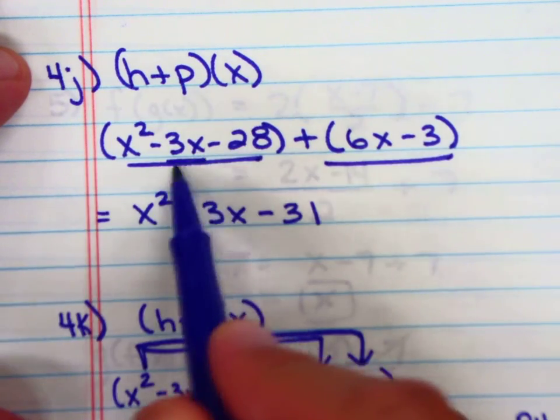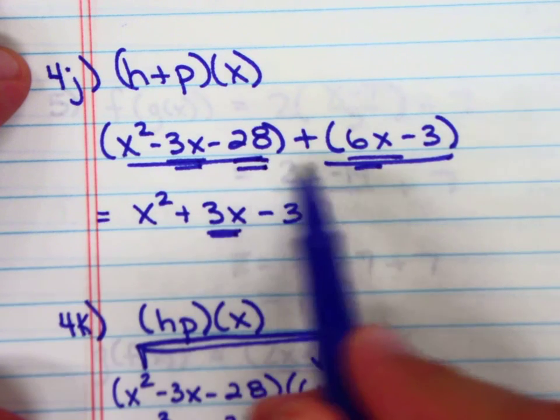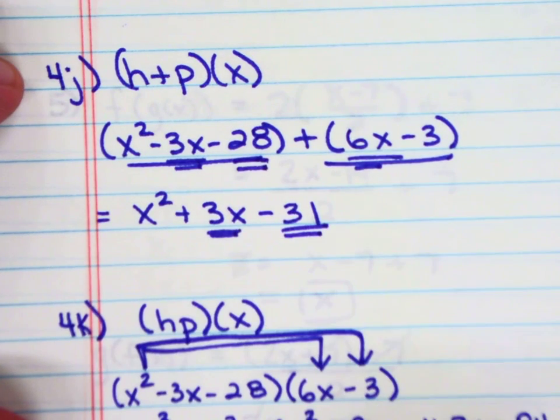No other x squareds. Negative 3x plus 6x is 3x. Negative 28 plus negative 3 is negative 31. And you're done.